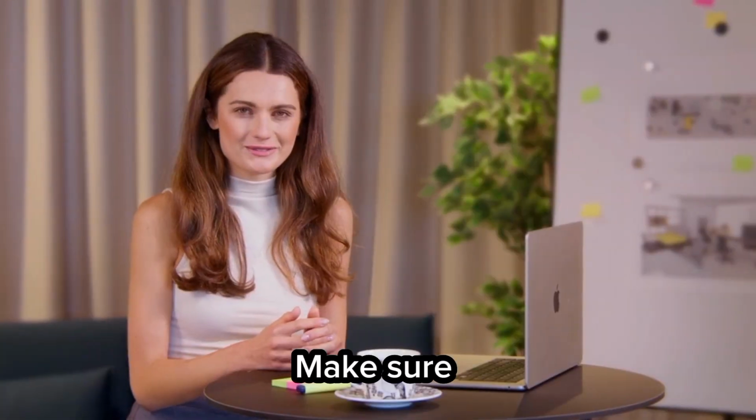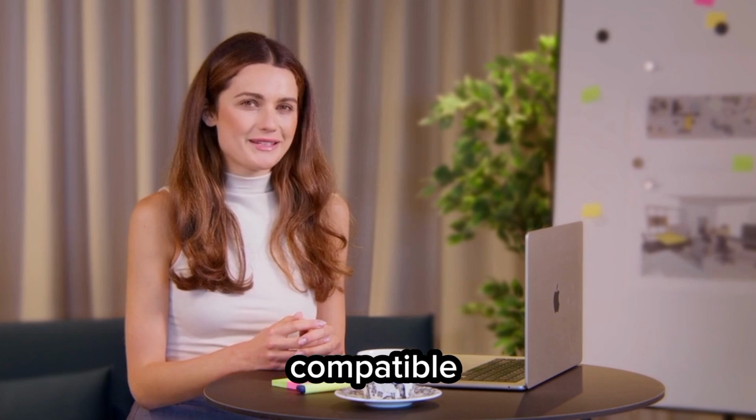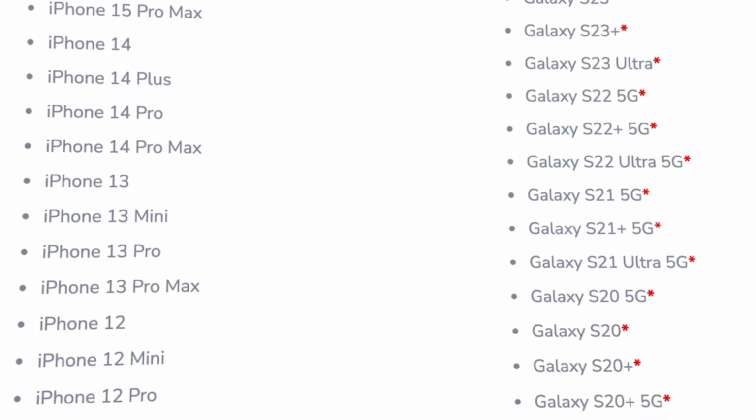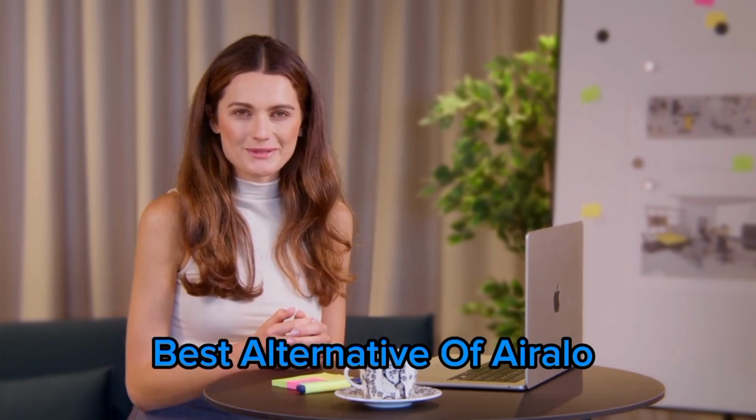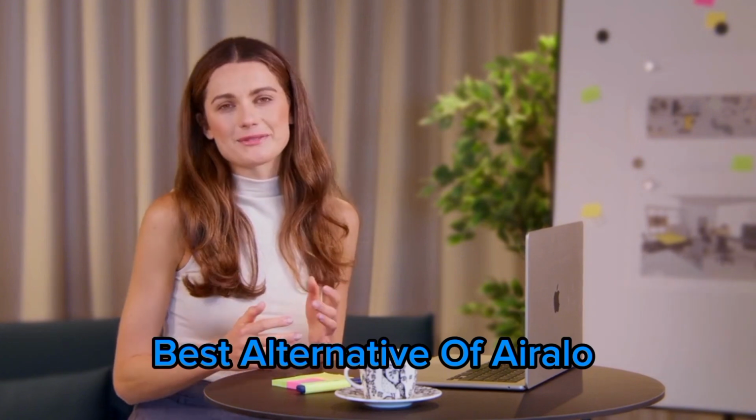Before continuing, make sure your device is compatible with Airalo. You'll find a link in the description with a full list of compatible devices. If your device isn't supported, don't worry. Check out the description for the best alternative to Airalo eSIMs, offering an easier setup, high speeds, and affordable plans.